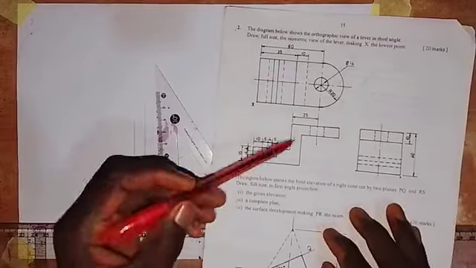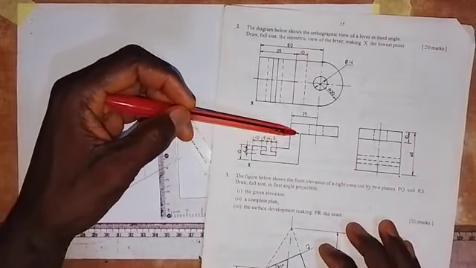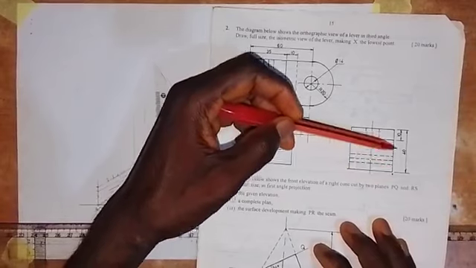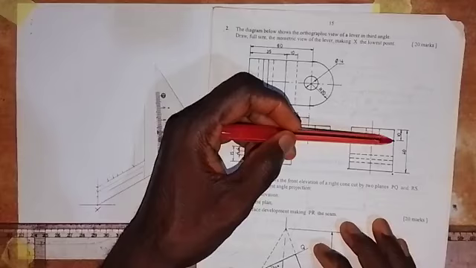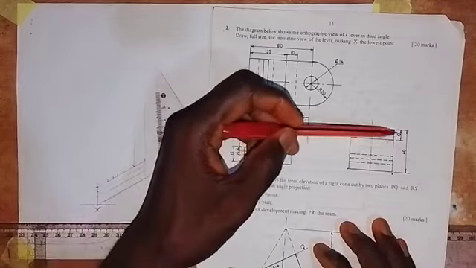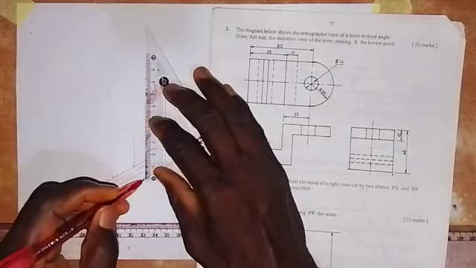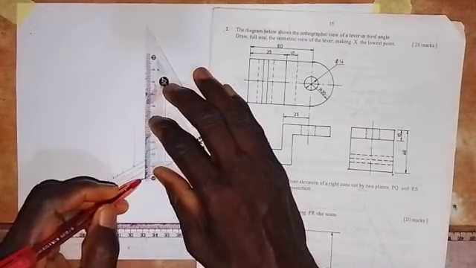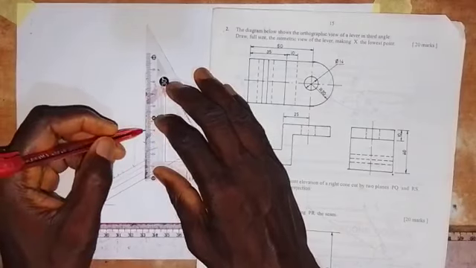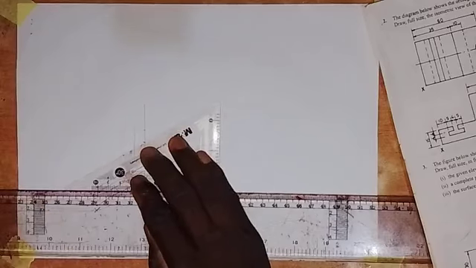The distance from here to here will be 30 millimeters. The total from here to here is 40. So from here to this point is 30 millimeters, then the rest is 10, which made it 40 millimeters here. So I'm going to take that 30 first. Coming to this point here, where the vertical line touched this point, I will take a measurement of 30 millimeters, then I will take 10 up. So this is 10.